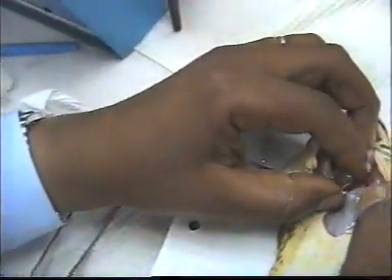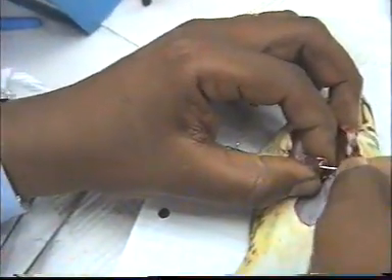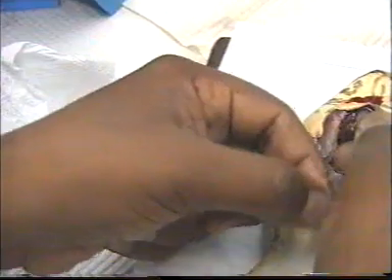Okay, we fix the hook to the apex of the heart. We have to fix the heart straight to the lever.